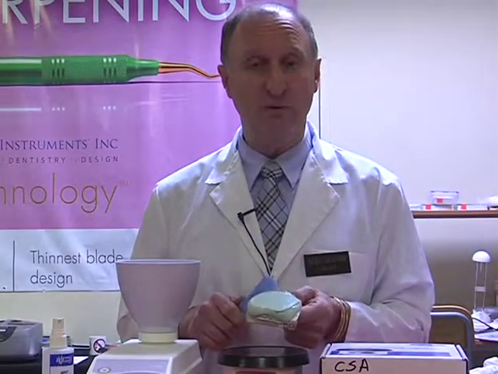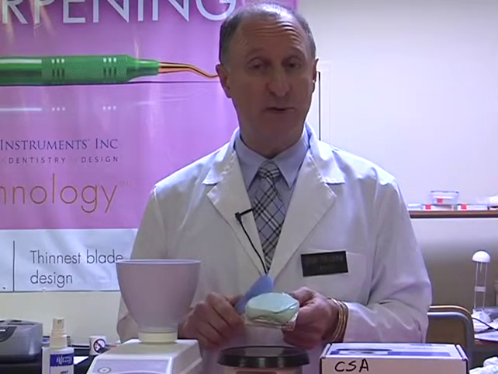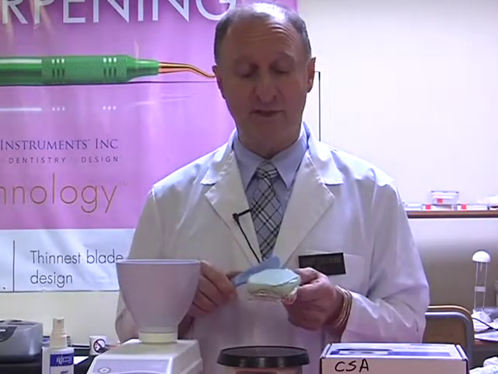Now the nice thing about this material, remember I said it has 4 days stability, but it also, I can re-pour this twice. That means I can actually get 2 models, a working model and a study model, from the same impression.